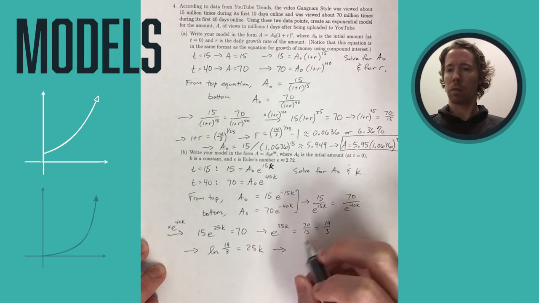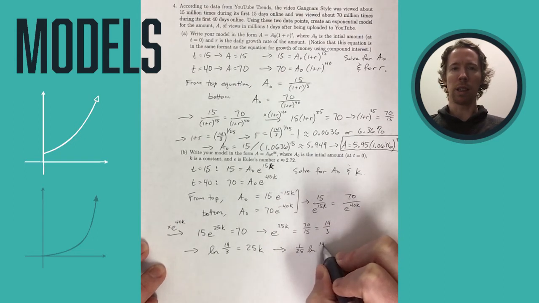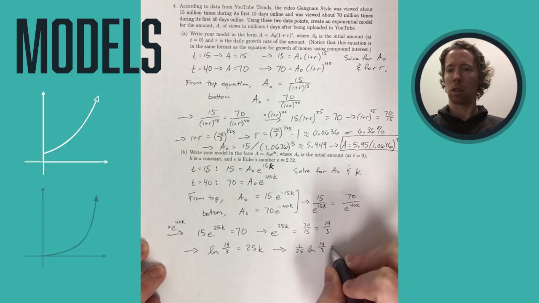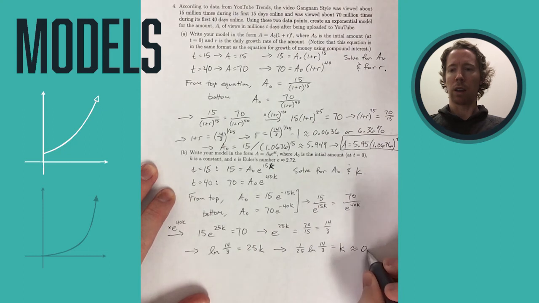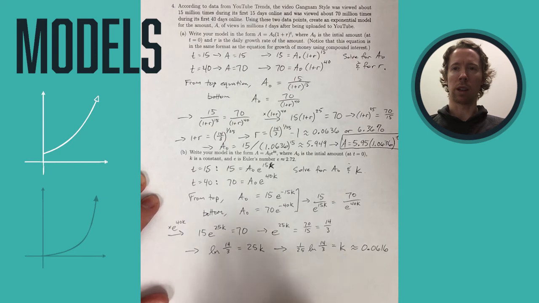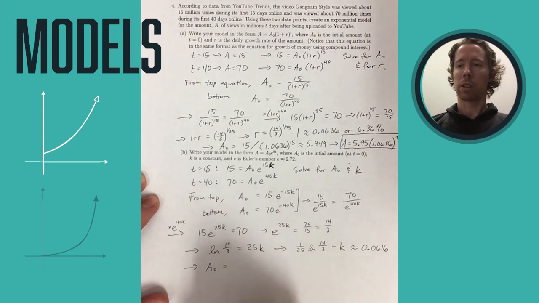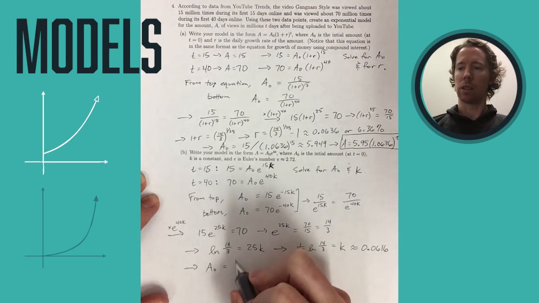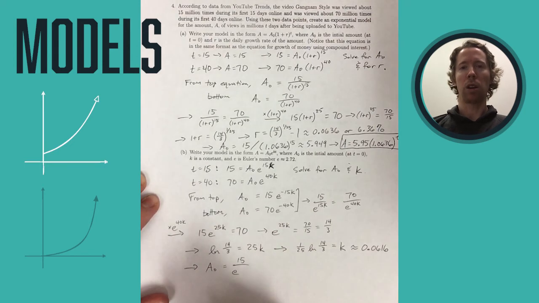So take the natural log of both sides, or just rewrite it as a logarithmic equation. Log base e, remember, we write as natural log. So we get natural log of 14 over 3 is 25k. Divide both sides by 25. And then we can put this into a calculator if we want to get a decimal approximation. I will go ahead and do that. When I put this in the calculator, I get 0.0616.